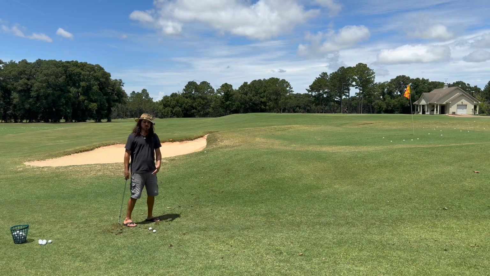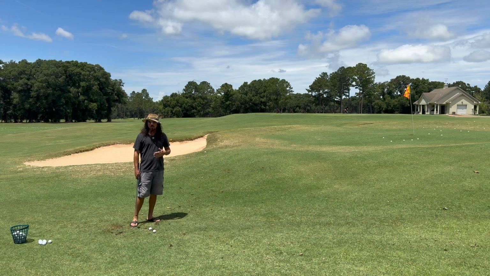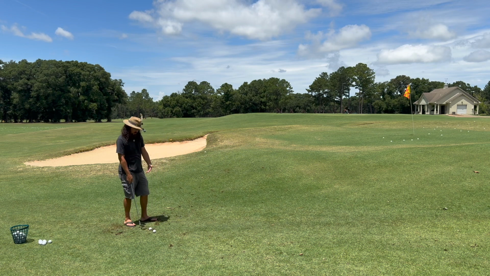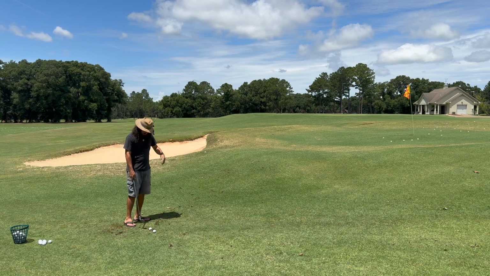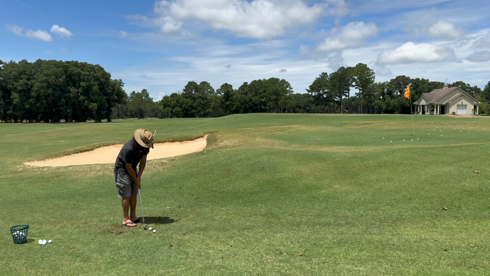Already in this kind of a situation, you can't be thinking, I want to get this close. When I have a situation like this where the lie is compromised, I'm thinking, get it on the green anywhere. Anywhere on the green is going to be acceptable. It doesn't matter how it gets out of there. Just get it out of this hole and somewhere onto the green or very close to the green. So in this case, it's in this hole.